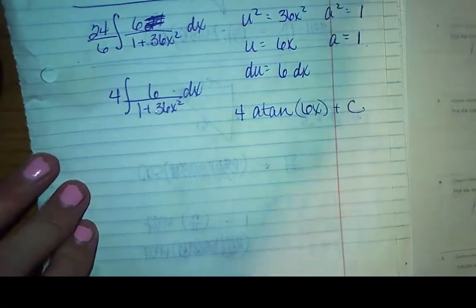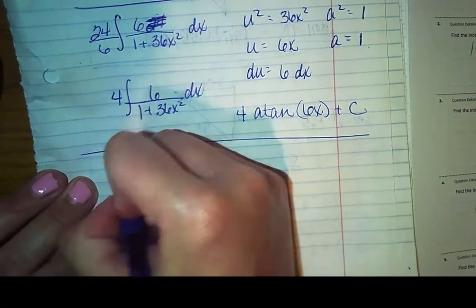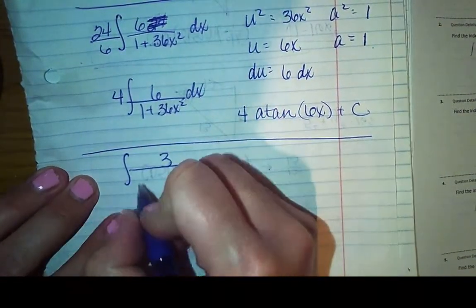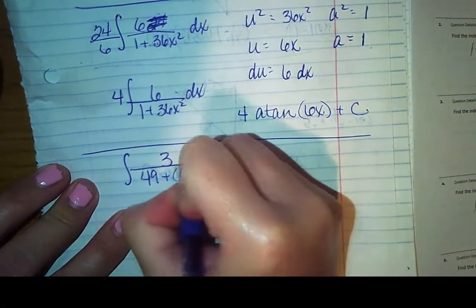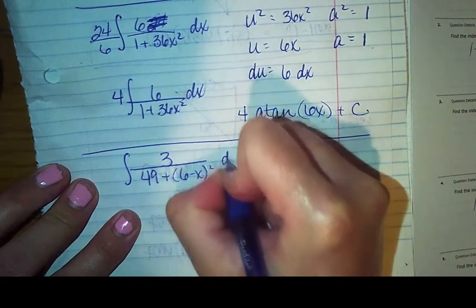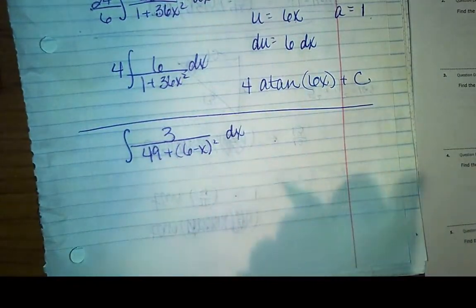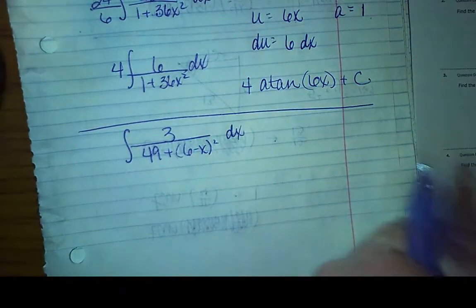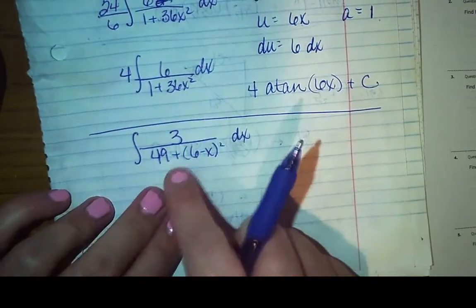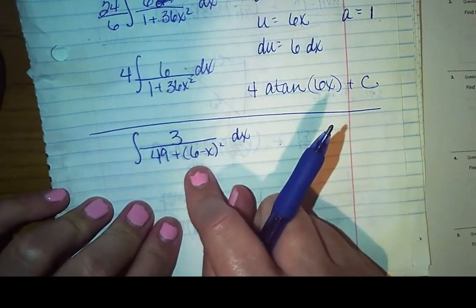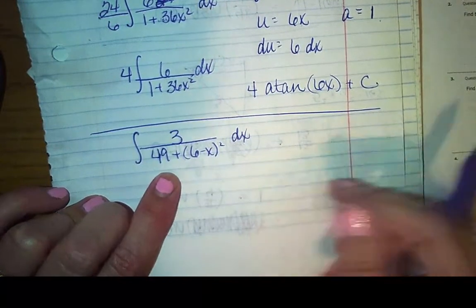We've got number 3. It says I have the integral of 3 over 49 plus (6 minus x) squared dx. So again, without wasting our time, it doesn't fit basic u substitution. It doesn't fit any of that stuff. So I'm going to drift towards inverse trig functions. I notice that there's not a radical, and I notice I've got the sum of squares. So I'm going to drift towards arctangent.